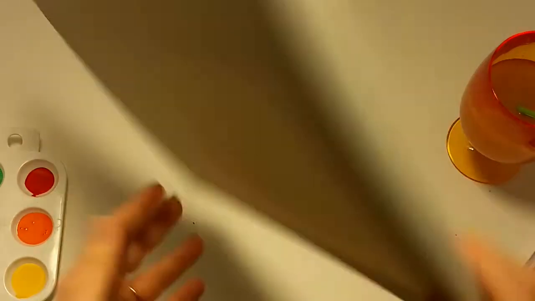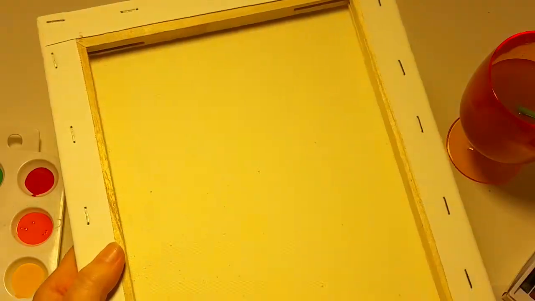We have a canvas here. A canvas is just basically wood wrapped in fabric. It's a little bouncy.